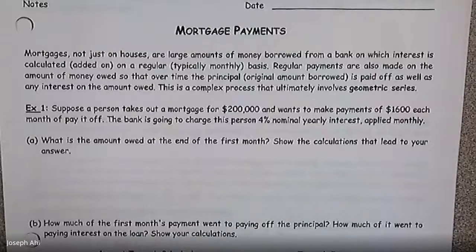Hi, Algebra 2 honors students. This is the last day of Unit 10 on sequences and series. Today we're going to be talking about paying off a mortgage.